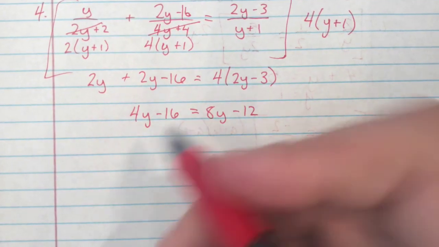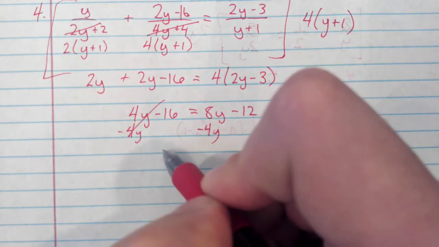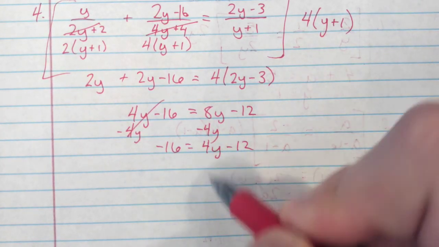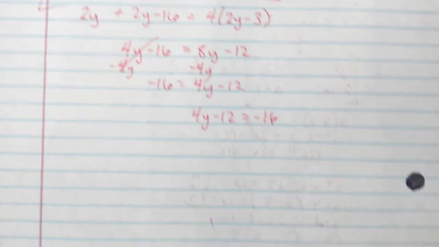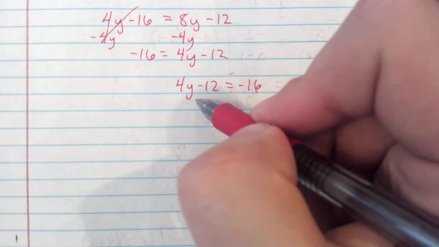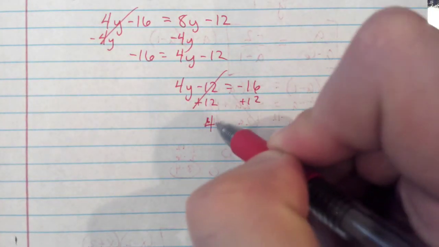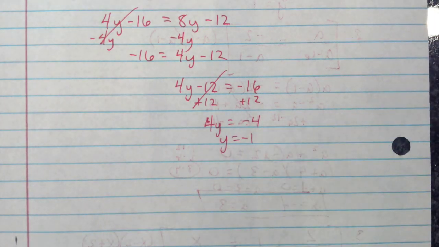So I like to move the smaller variable, so I would subtract 4y from both sides of the equation. Negative 16 equals 4y minus 12. From there, I might rewrite and call it 4y minus 12 equals negative 16. And then it's pretty apparent what to do. Add 12. 4y equals negative 4. Divide by 4, and y is negative 1.